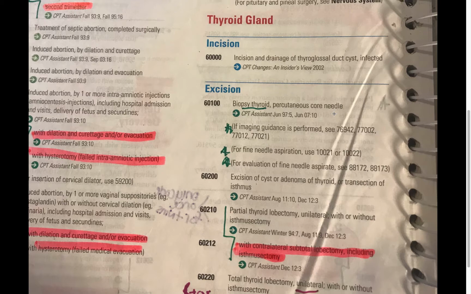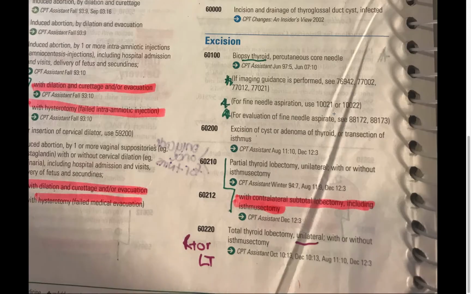60200 is for excision of a cyst or adenoma of the thyroid. 60210 is a partial thyroid lobectomy, unilateral, with or without isthmusectomy. Now, remember, that is a lobectomy. That's a lobe of the thyroid. 60212 is partial thyroid lobectomy, unilateral with contralateral subtotal lobectomy, including isthmusectomy.